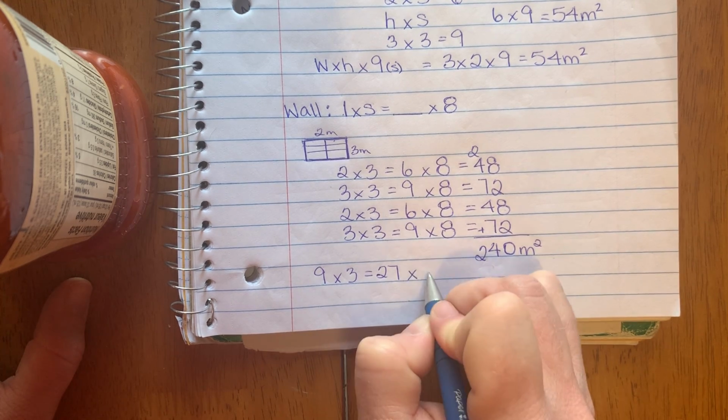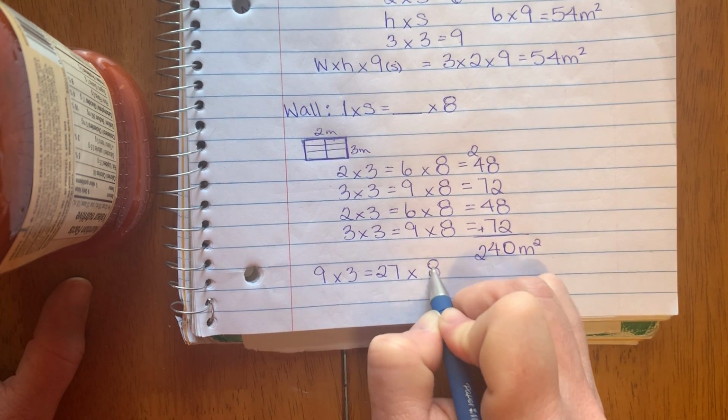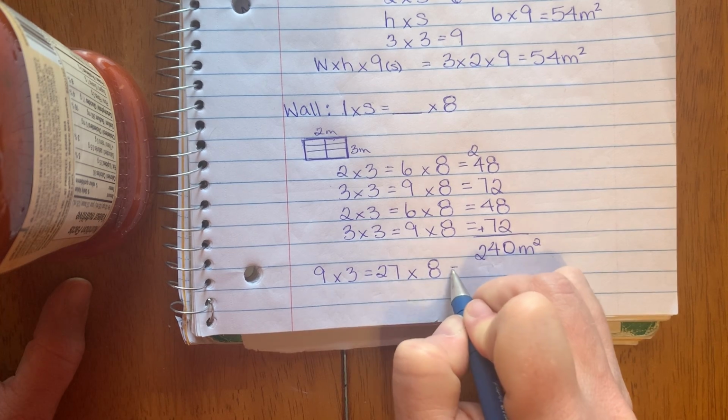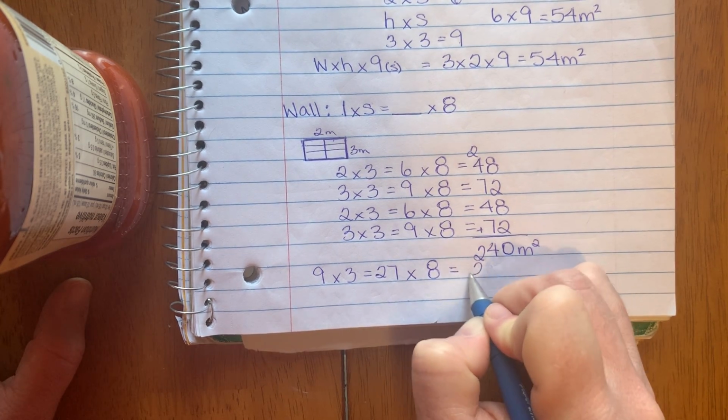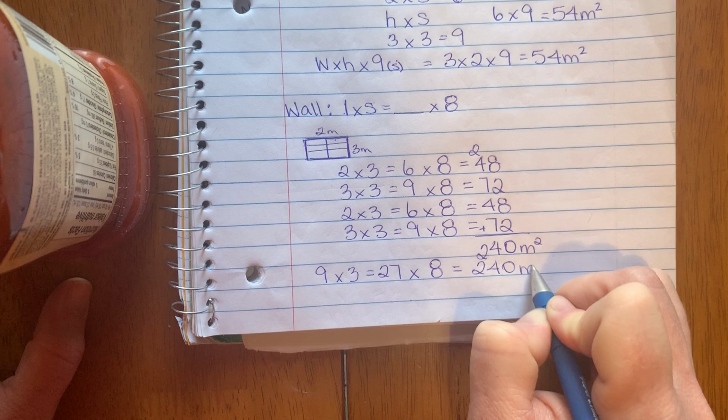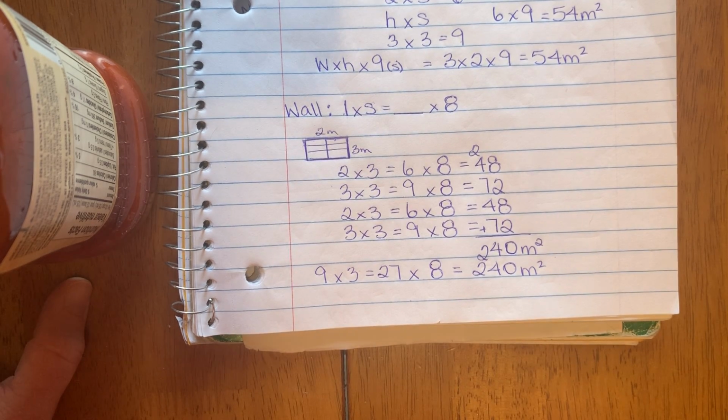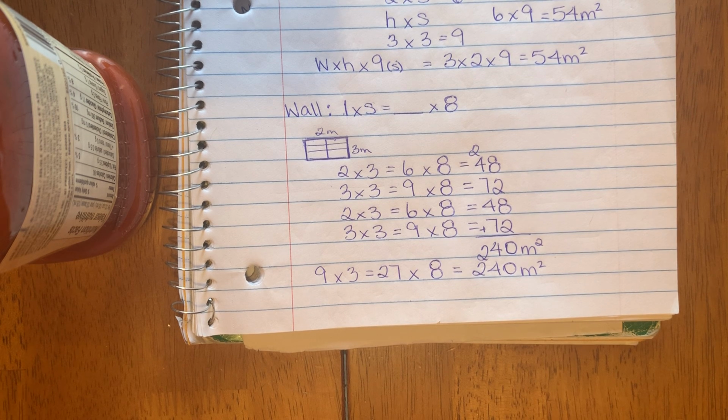We need to multiply it by the height of the wall. 8 equals 240 meters squared.